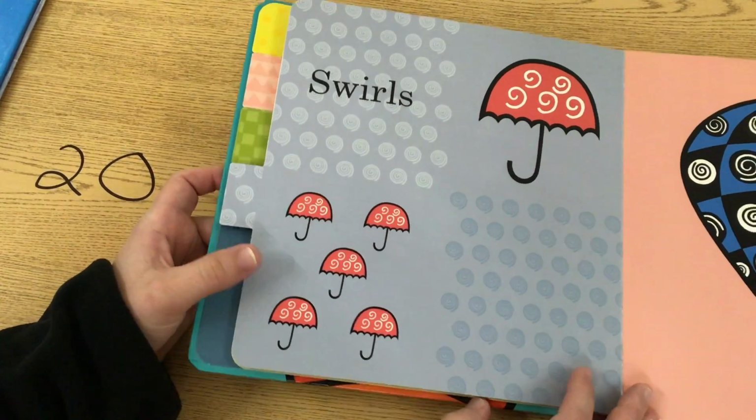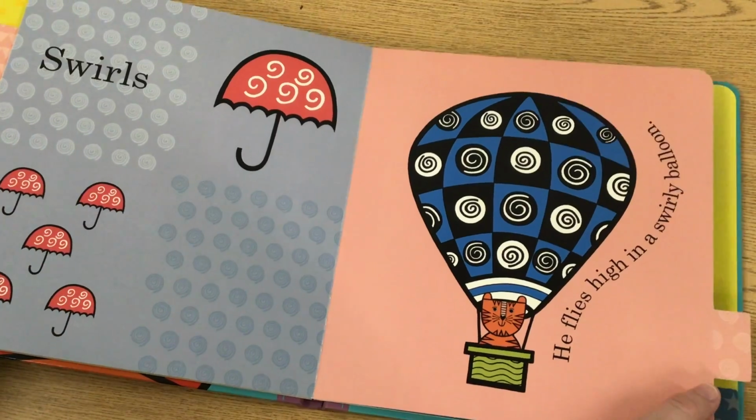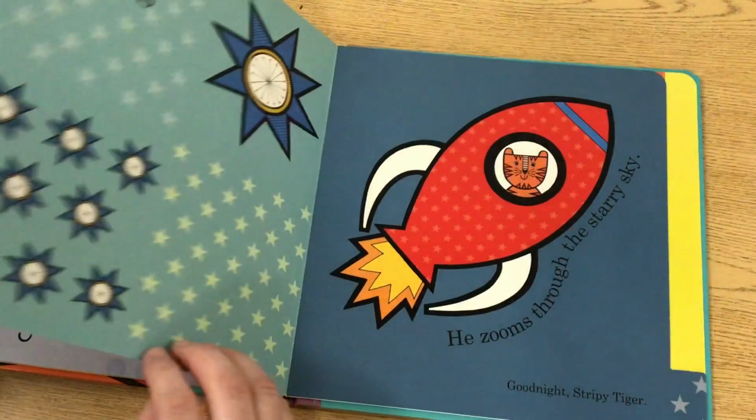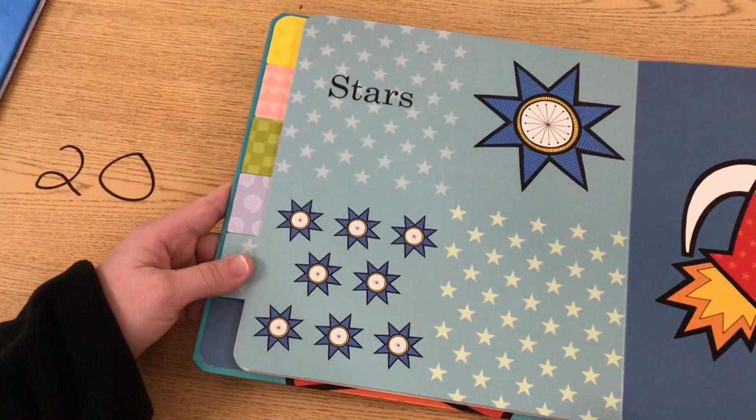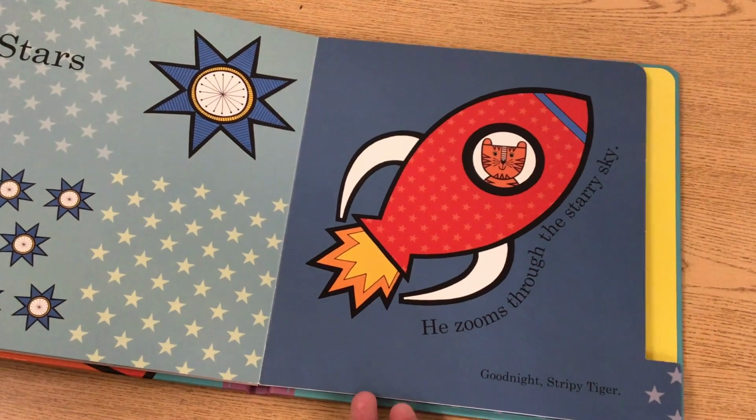Swirls. He flies high up in a swirly balloon. Stars. He zooms through the starry sky.